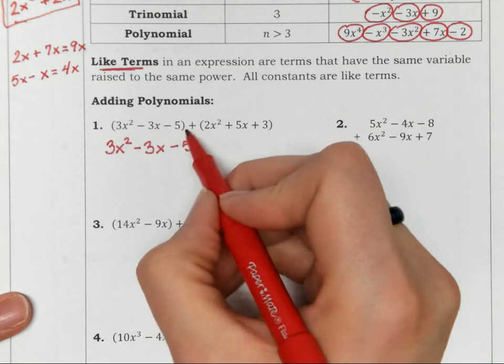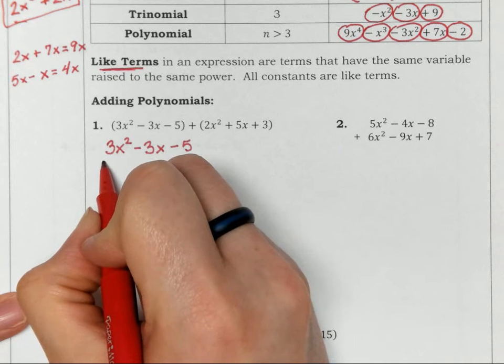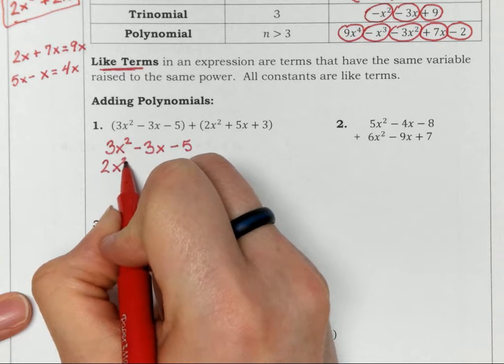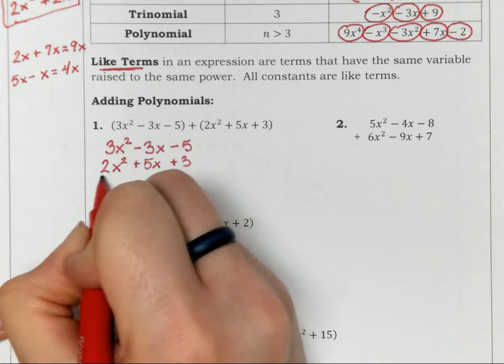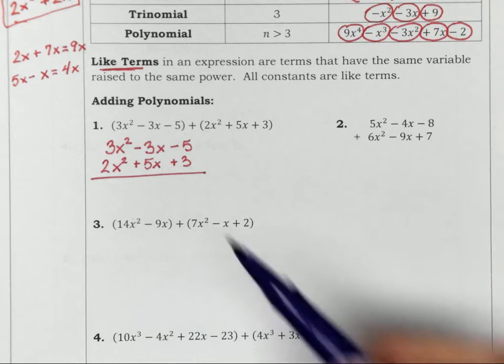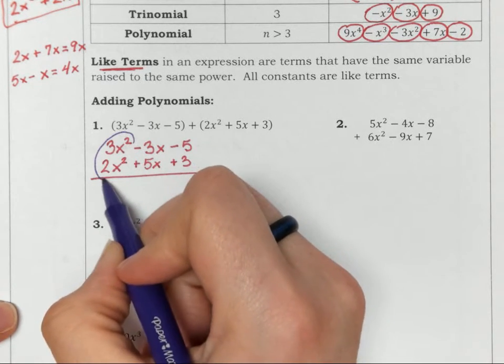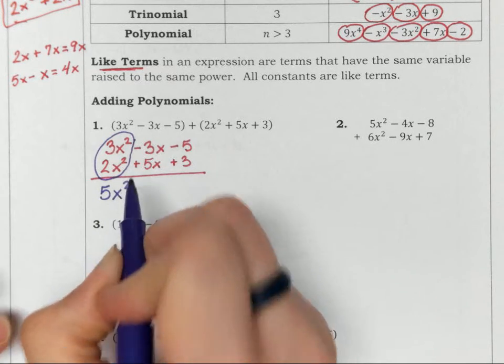However, I'm going to have you line it up. So I'm going to move it underneath, and I'm going to line up my like terms. So 2x squared, positive 5x, and positive 3. And all we're going to do is add them straight down. So here, 2x squared and 3x squared makes 5x squared.